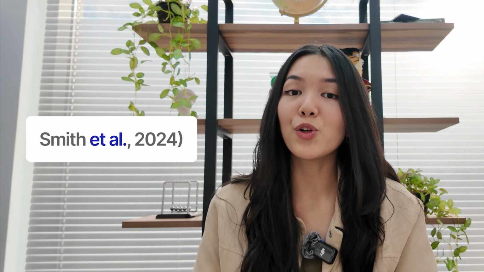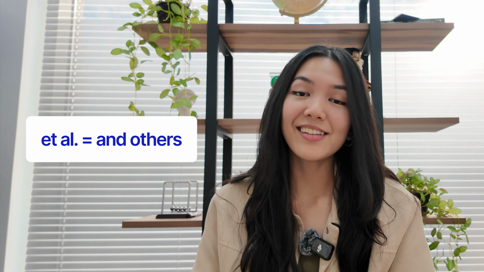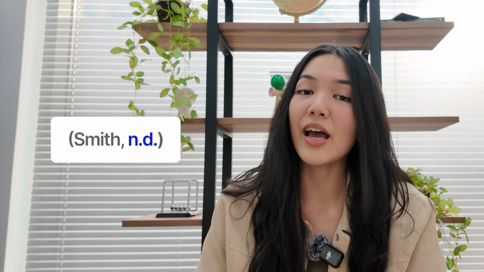Now, what if your source has 3 or more authors, which is pretty common in a lot of research papers? You can just put the lead author's name followed by an et al. Fun fact, et al means and others in Latin. Another handy abbreviation would be ND, that stands for no date, and you use this when you don't know the date of publication. So instead of writing the year, you can just use this.